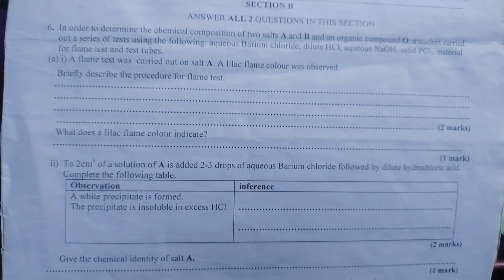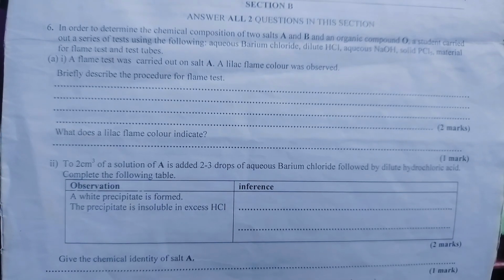Carbonates will give effervescence of carbon dioxide, which turns lime water milky. Water will turn white anhydrous copper 2 sulfate to blue hydrated copper 2 sulfate, and ammonia is a colorless, pungent gas that turns moist litmus paper blue.